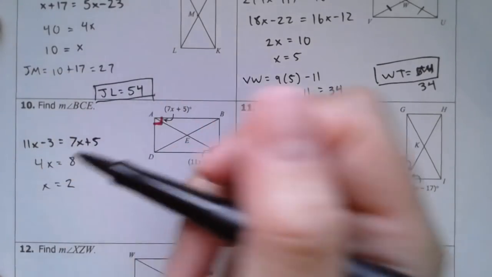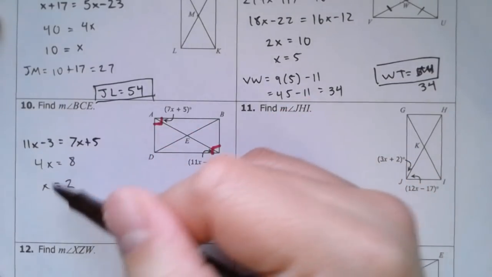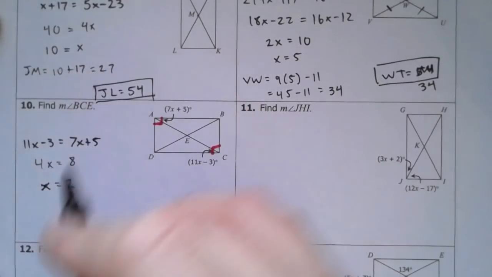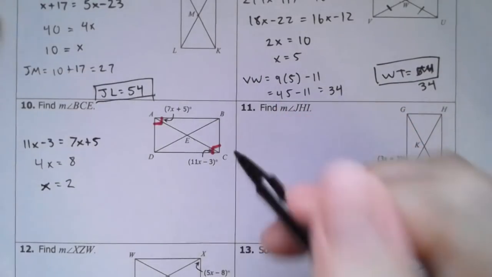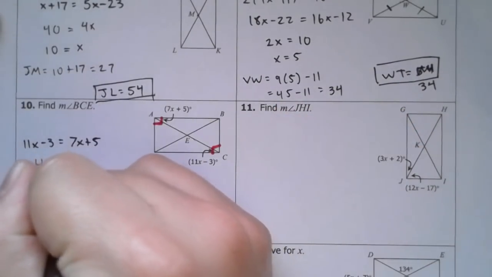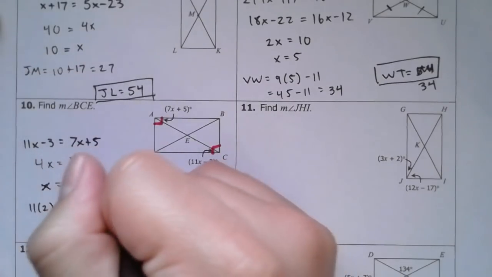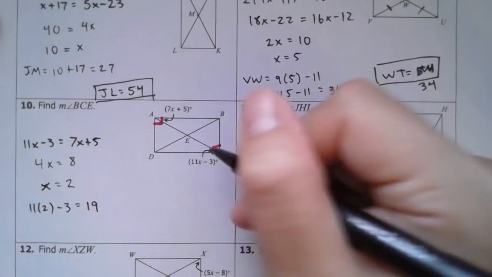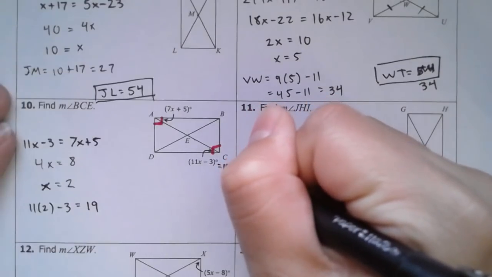I skipped some steps, but you can go ahead and write in all your steps, and you'll see that x is equal to 2. I plug in here, because I need to find BCE, and I get 11 times 2 minus 3, 22 minus 3, and I get 19. So this angle here is 19 degrees.